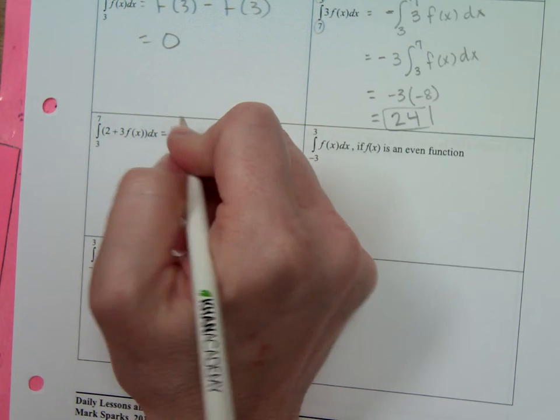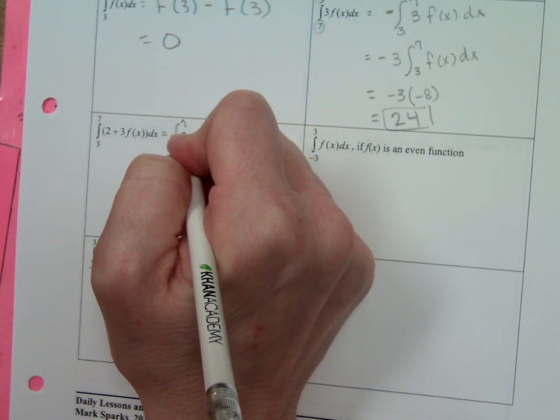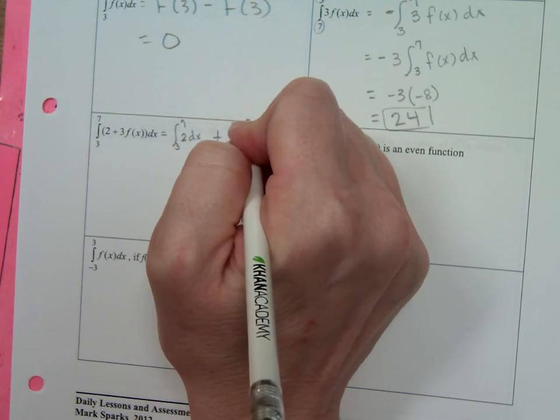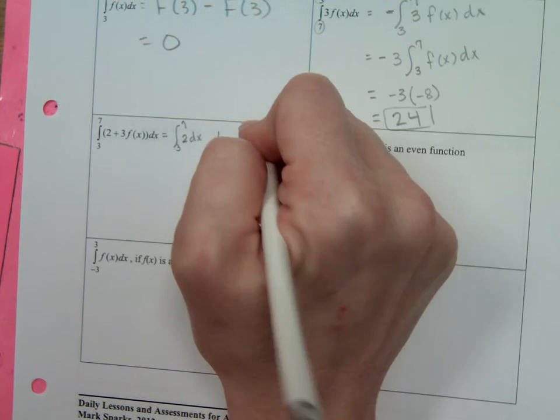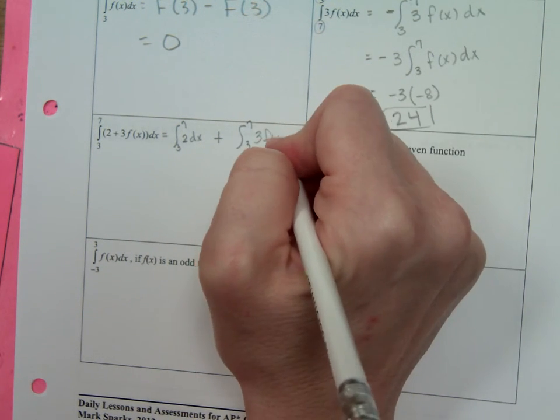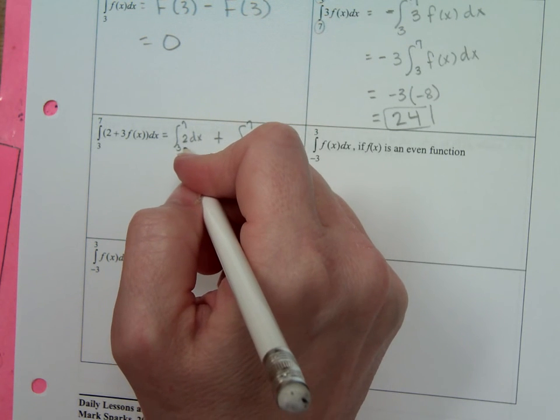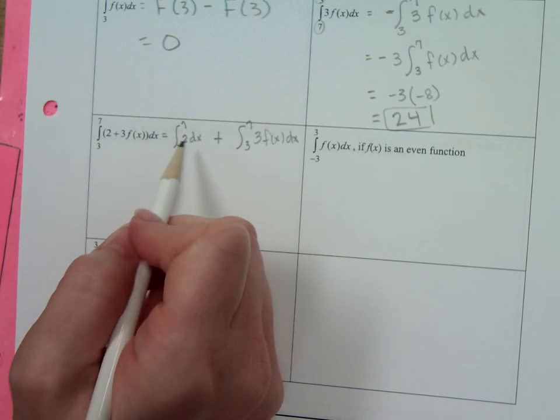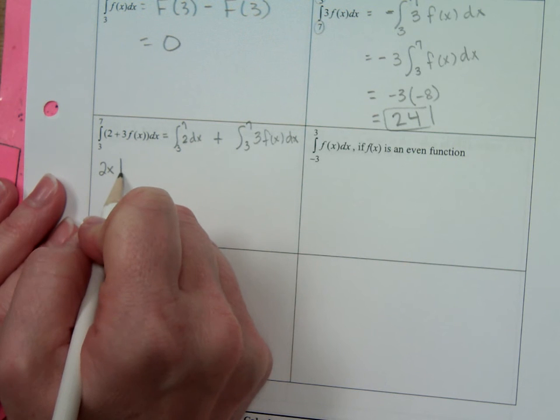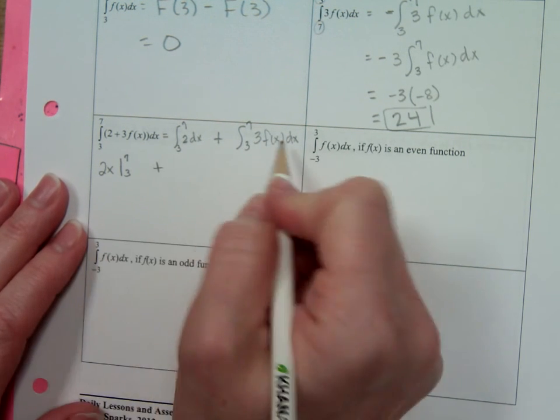This is basically the integral from 3 to 7 of 2 dx plus the integral from 3 to 7 of 3 f of x dx. Now, this one, I don't know. I have to figure this one out. So, remember, this becomes 2x from 3 to 7 plus, now this one I know, that's 3 times negative 8.